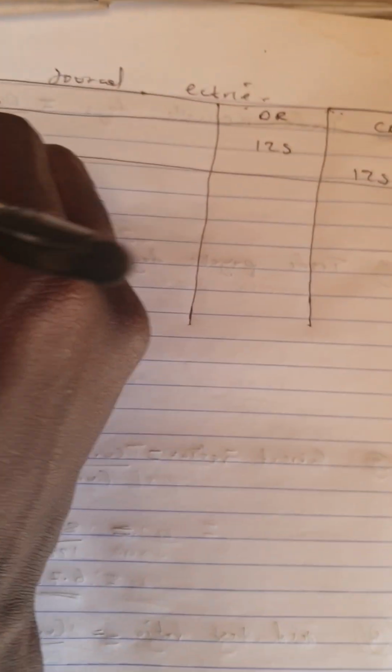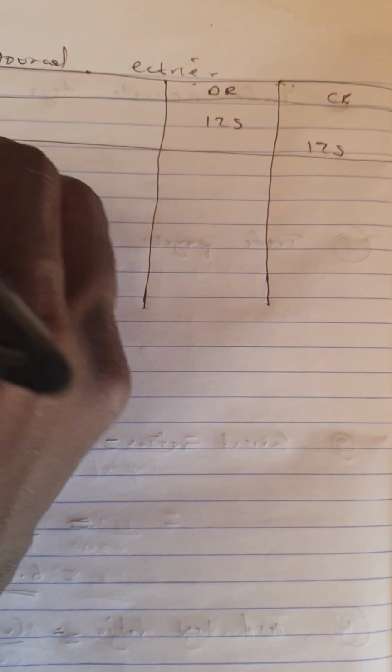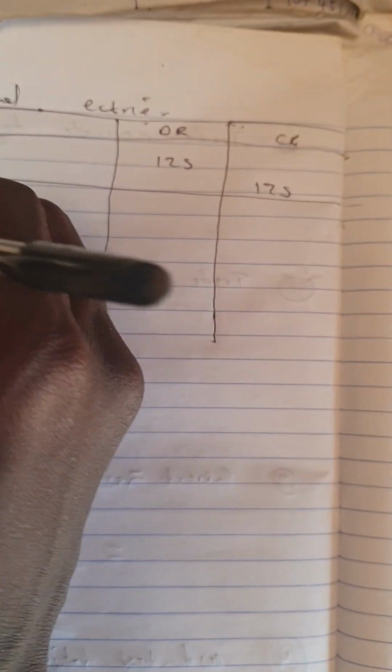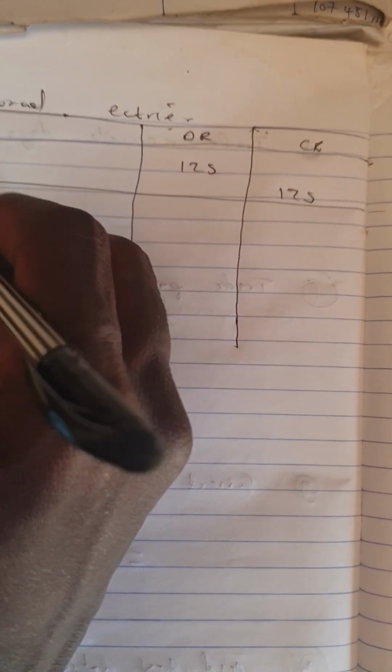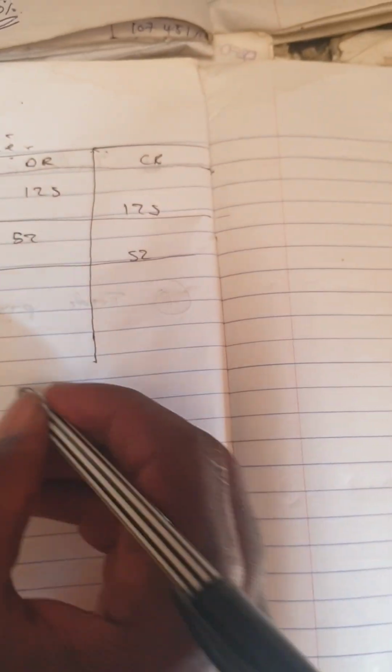In order for us to remove it from the purchases account, we are going to credit purchases, and the debit is supposed to belong to electricity. So we are simply going to debit our electricity and credit purchases with the same amount, and no suspense is involved. So it was 52 kwacha, still 52 kwacha even here. Then we close. We're done with this one.